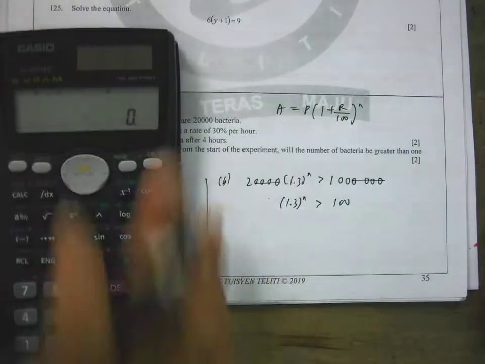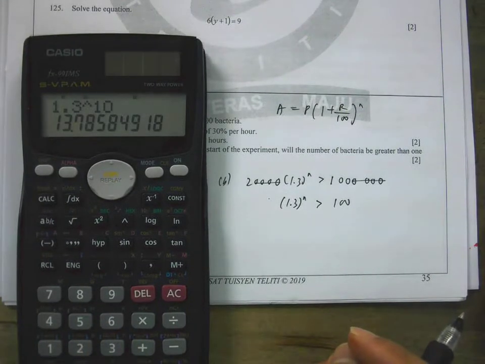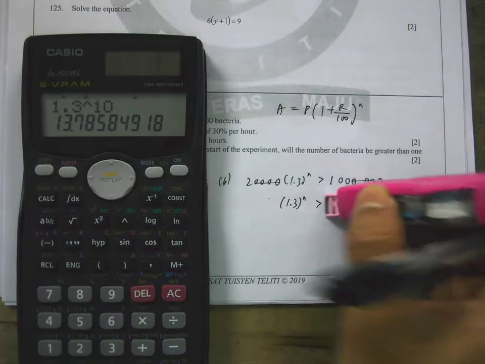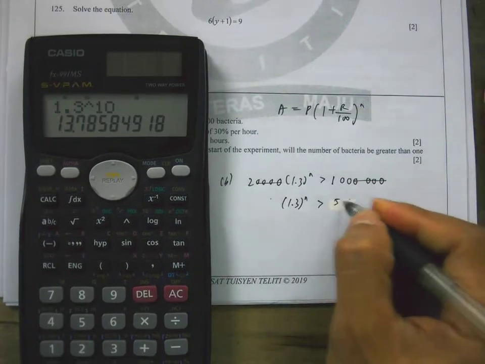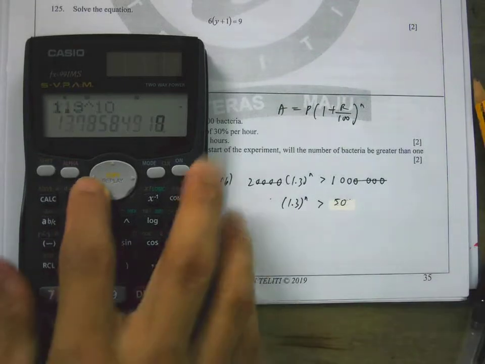So let's see. 1.3 to the power 10, is it more than 100? No. Sorry, I forgot to divide by 2. So it's 50. 1 million divided by 20,000 is 50, right? Okay.